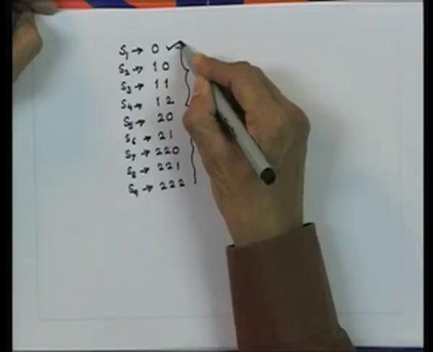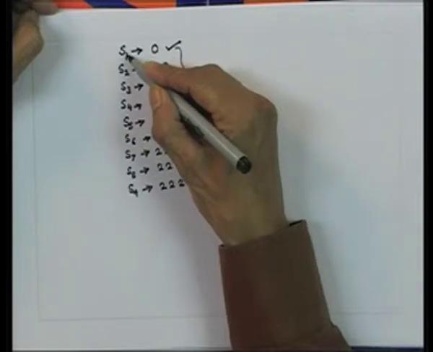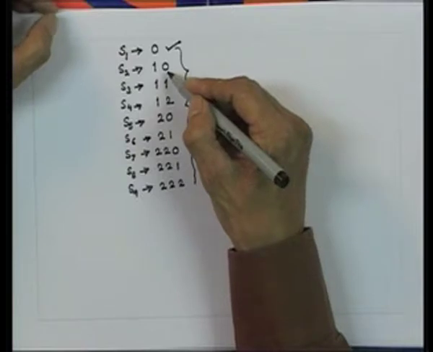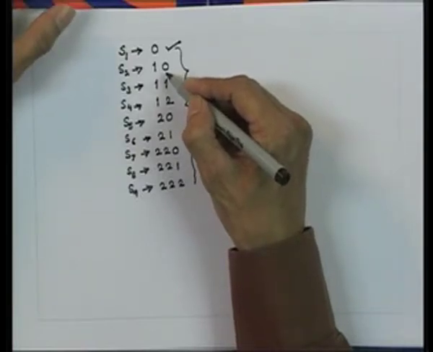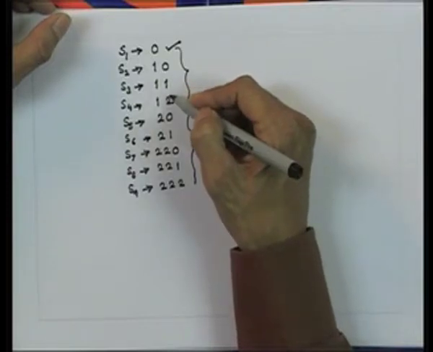We use one prefix of length 1, namely 0, for the source symbol S1. This leaves us with two prefixes of length 1 for the other code words.